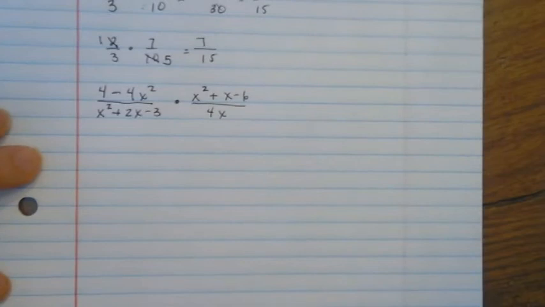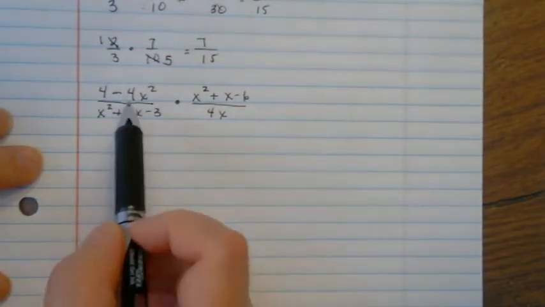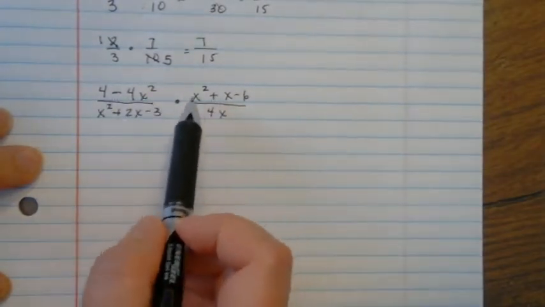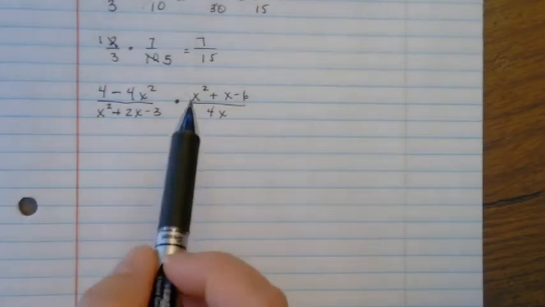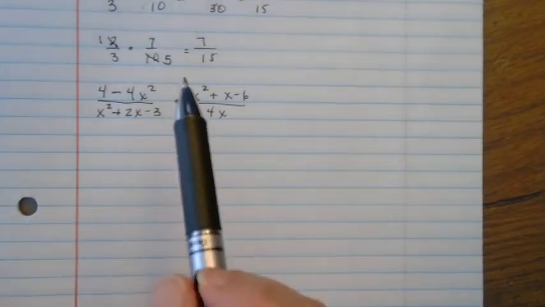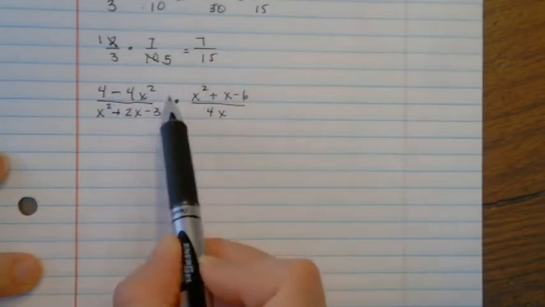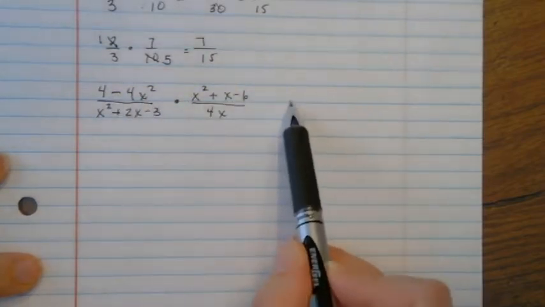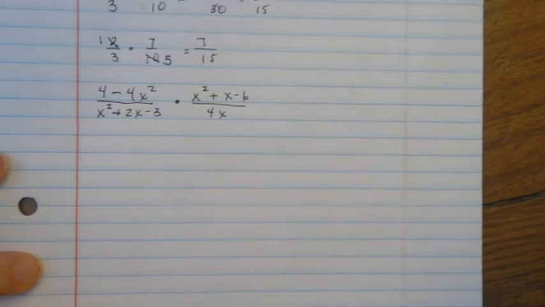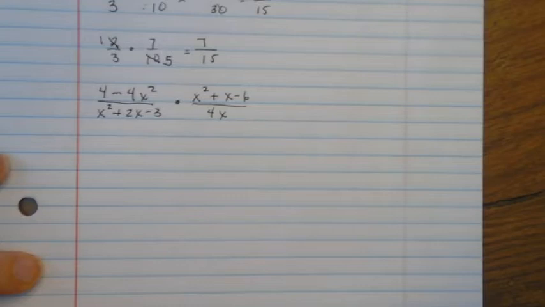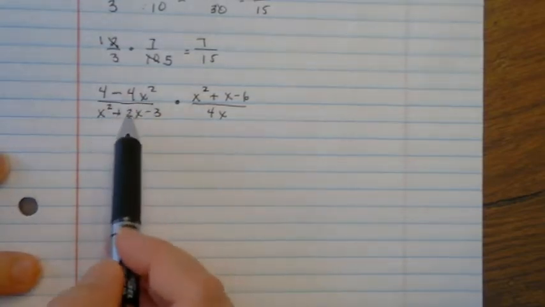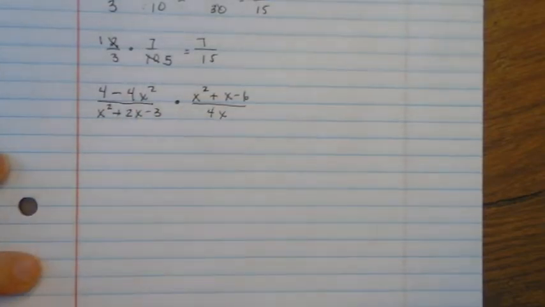Notice on this one, I have two fractions. What I don't want to do is multiply the numerators together and the denominators together. The reason why is because if I multiply the numerators together, I'm going to have to double distribute, and I'm going to end up with this big, long, messy polynomial. So I don't want to do that. I want to see if I can reduce first. So I'm going to start off by seeing if I can factor some of these to see if any of their factors will reduce.